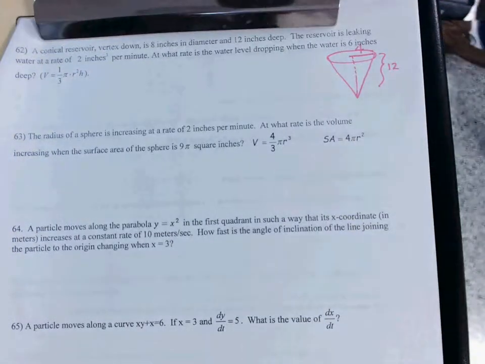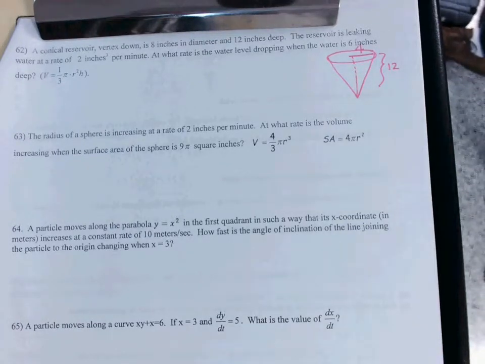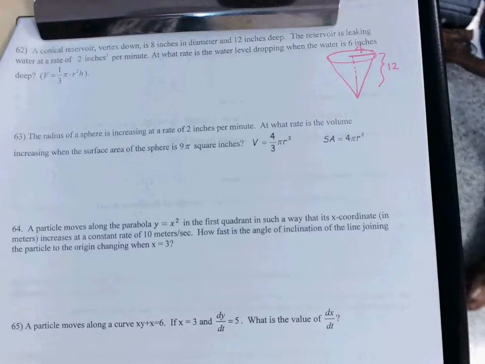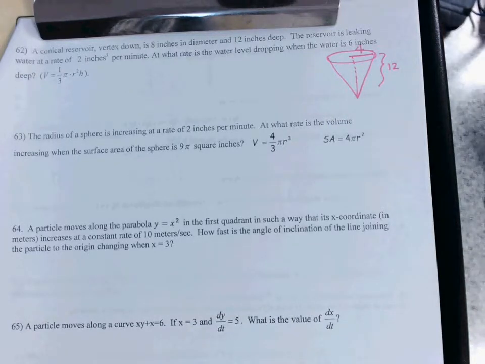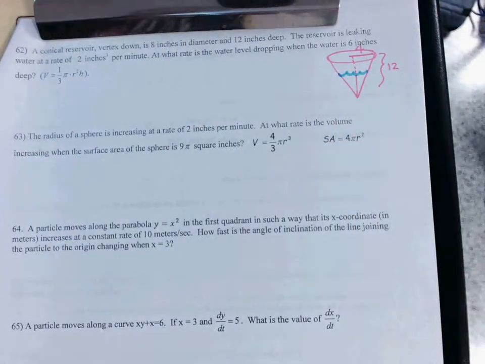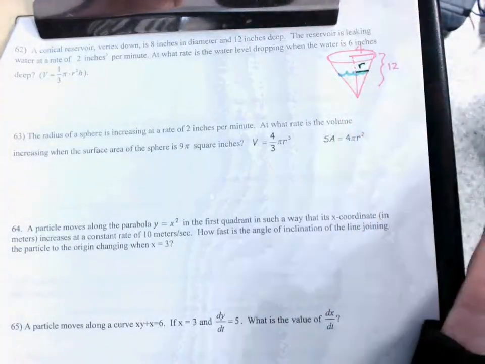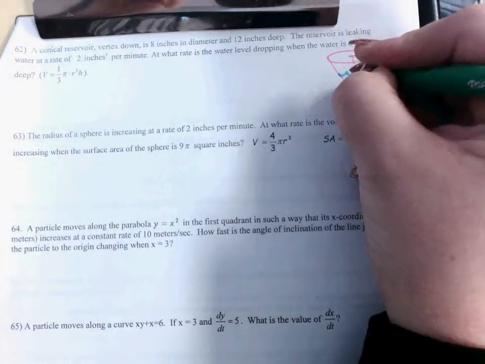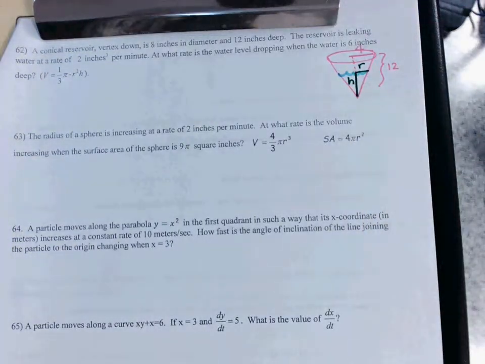Now, let's talk about real quick. Is the 4 and the 12 constant, or is it changing? The size of the container is going to be constant. Now, what's changing is that the water level, depending on where it's at, is going to have its own radius and its own height. Good with that? So I'm going to call my R this and my H this. So remember, you have the size of the container, but you also have a different size of where the water's at and how much water's in there.